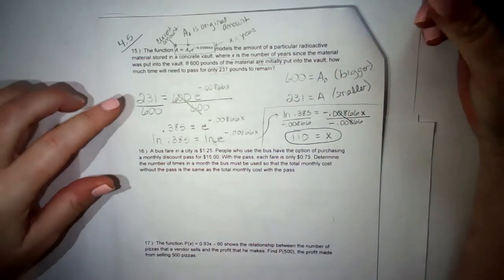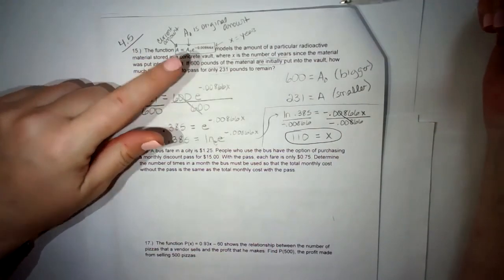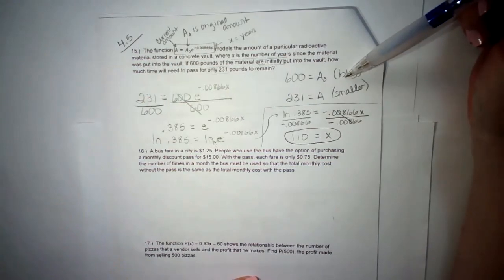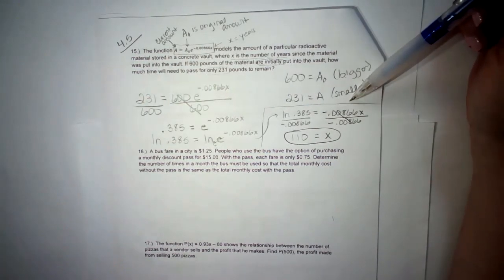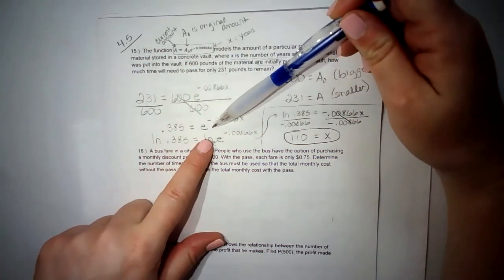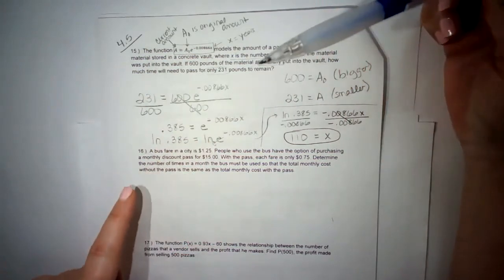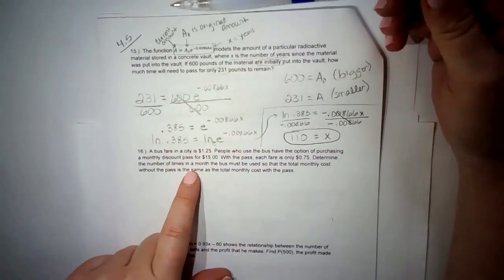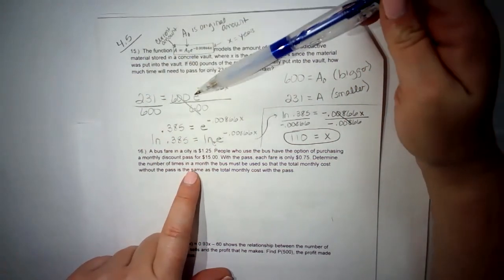Okay, let's make sure you can do that in your calculator. So you're going to use the formula they give you. The bigger number goes on the right, the A of 0. The smaller number goes on the left. Then you're going to divide and get the E by itself. Okay. And then, hold on guys, because we got to fit in 30 of these bad boys.